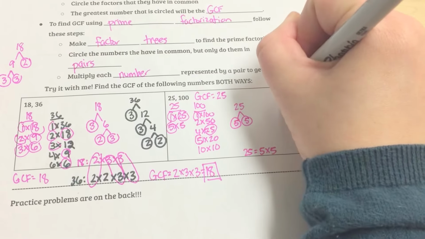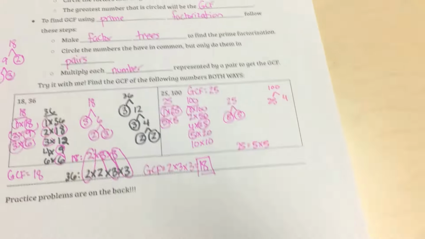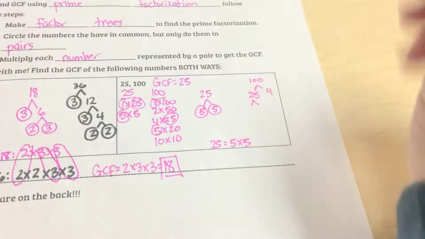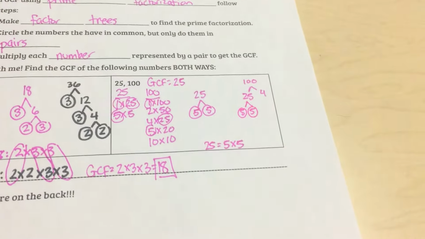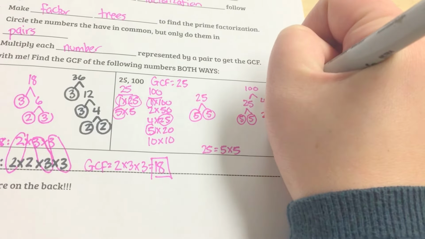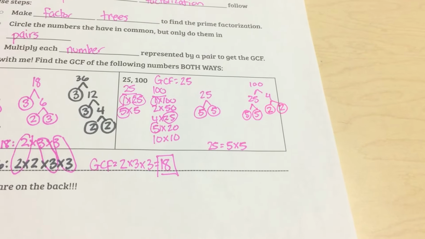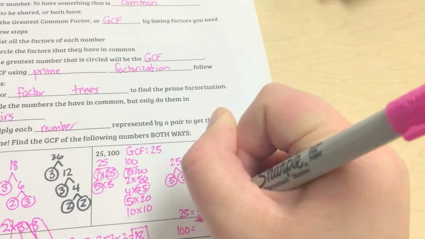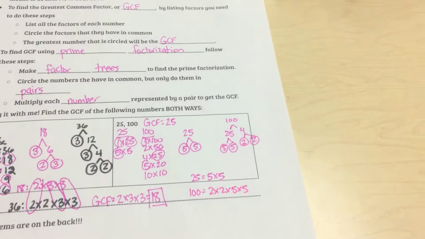Now I'm going to do 100. Let's do 25 times 4. Neither of those is prime, so I'm going to start off with just the 25. To get 25, I do 5 times 5, which is prime. I'm going to circle both of those. Now I need to go back and do this 4. 2 times 2. I can circle those, and since I'm down to prime numbers, I can be done. So to get 100, I have 2 times 2 times 5 times 5.